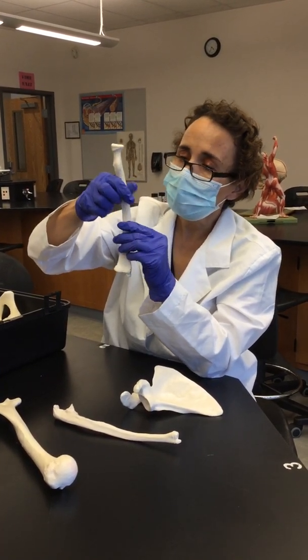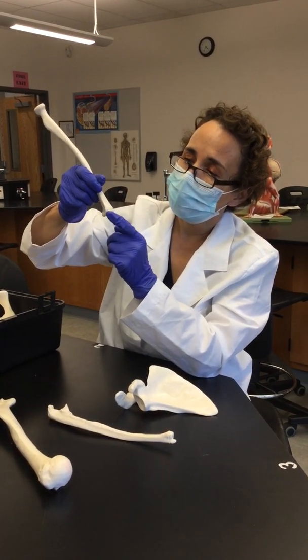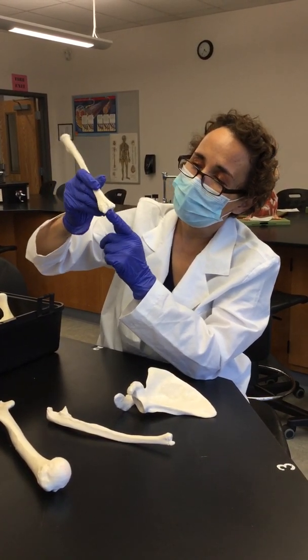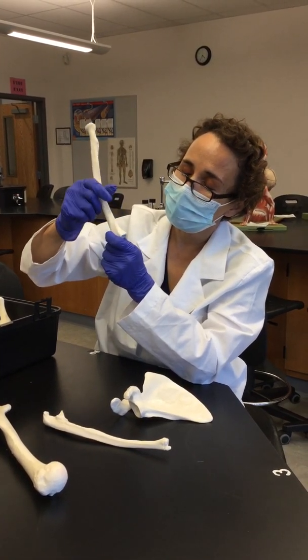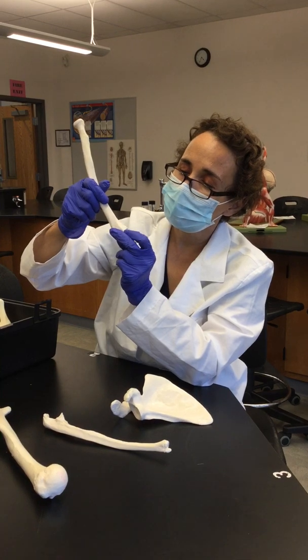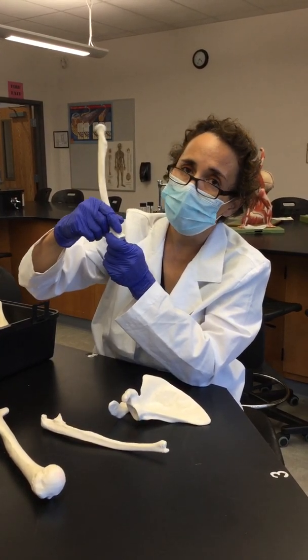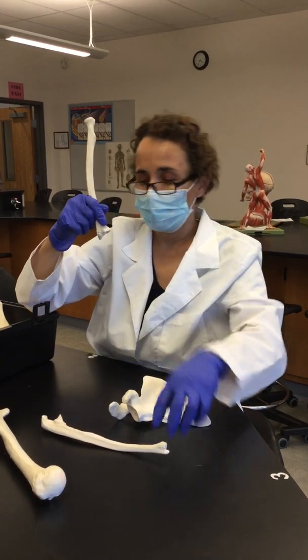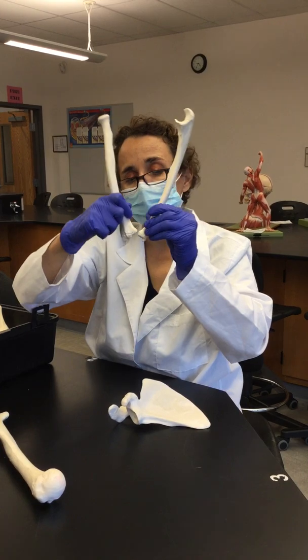And here, this is the shaft. This is the head. And this is the scaphoid process. And in here, just next to the scaphoid process, we have this indentation. So this is the ulnar notch that articulates with the head of the ulna, which is this.